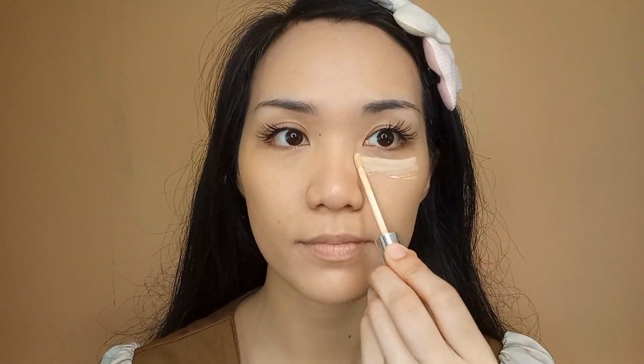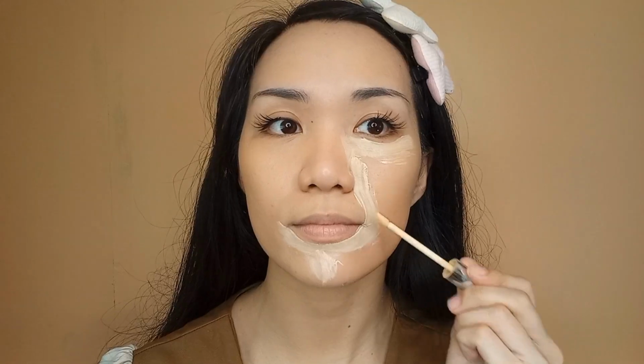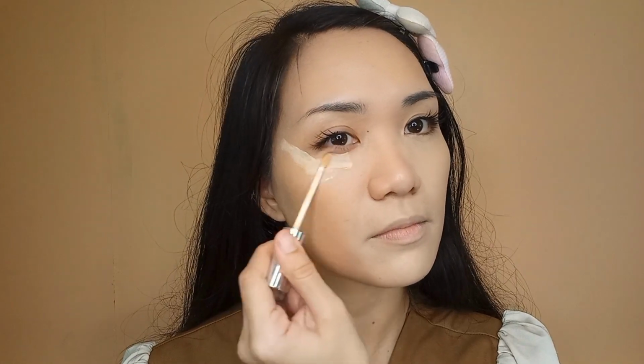Now I'm using a concealer under my eyes, around my nasolabial folds, and it's also concealing and highlighting or brightening that area. We want dimension, so I'm carefully placing it in these areas.